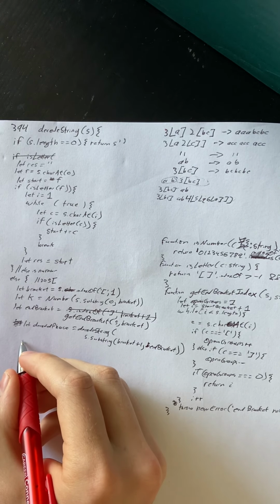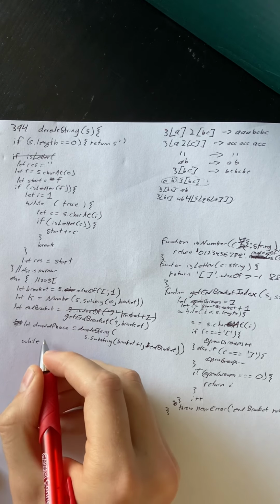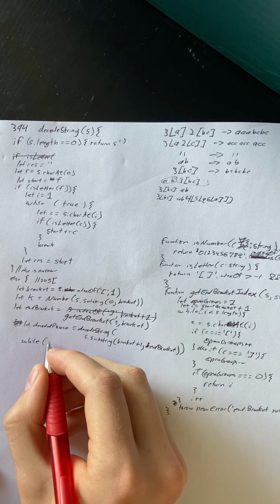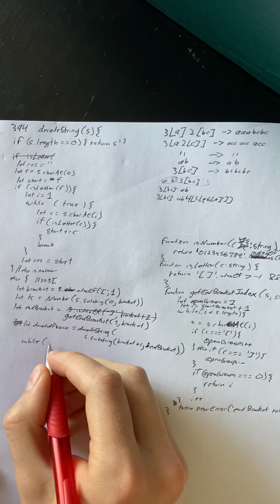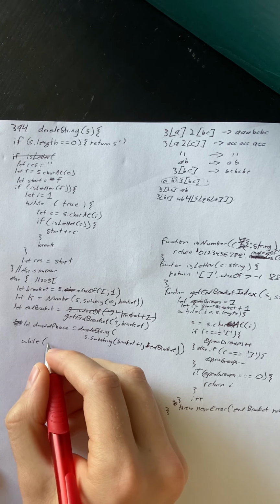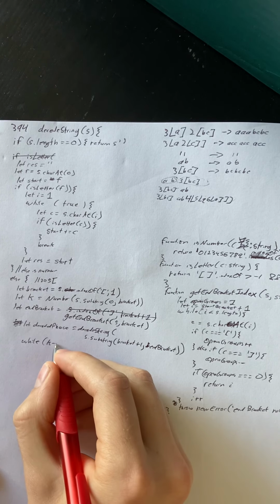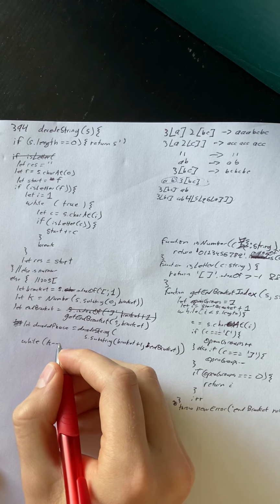And we are going to append the decoded phrase to result k times. The result is empty right now.